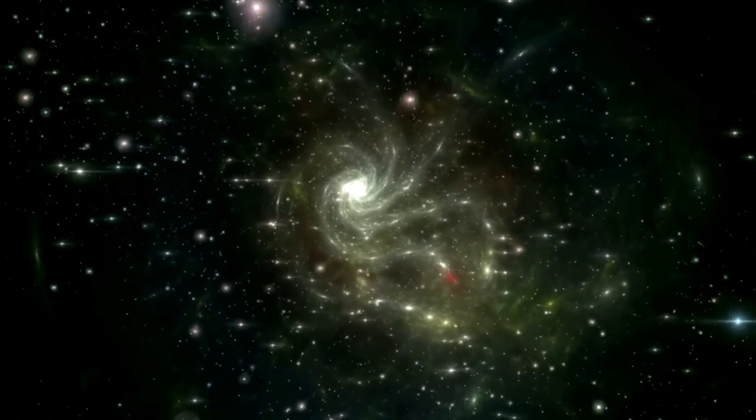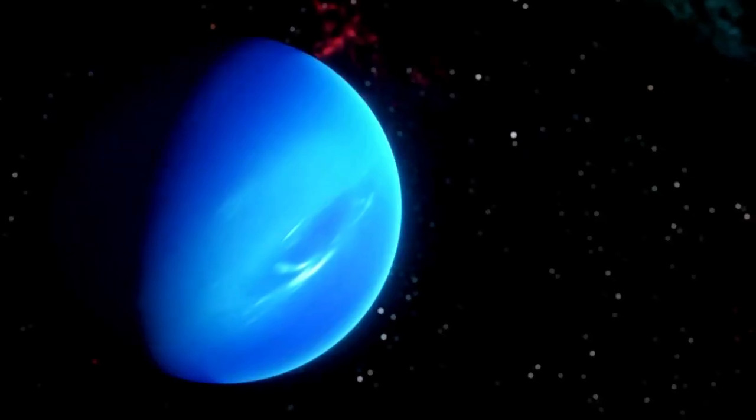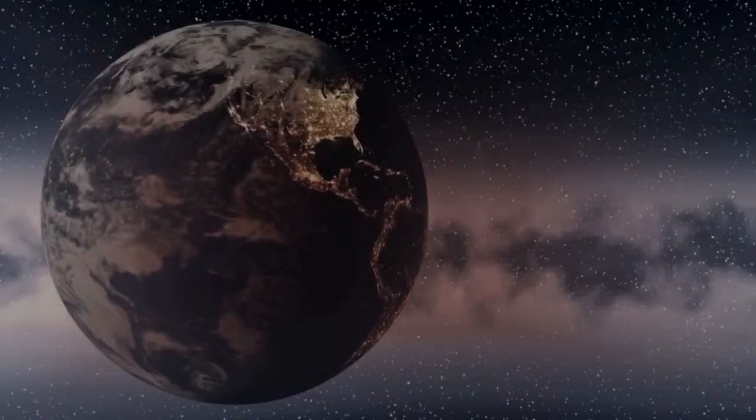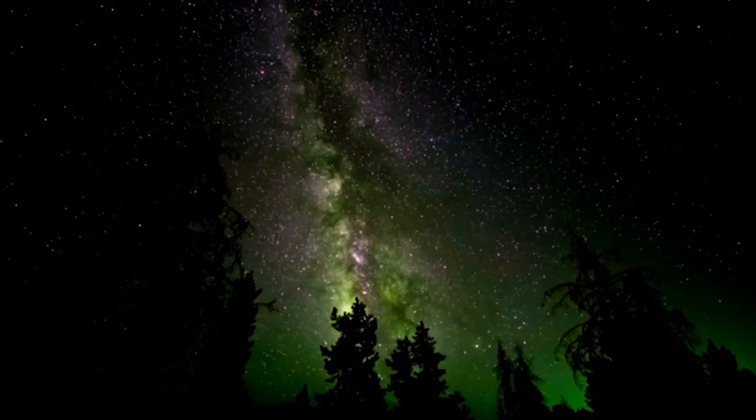Okay, let's count. Stars accounted for. Gas between stars accounted for. Gas between galaxies accounted for. Dust counted. Dark matter inferred but accounted for in the model. Dark energy weird but accounted.